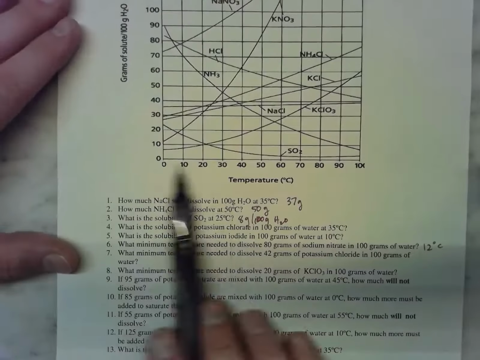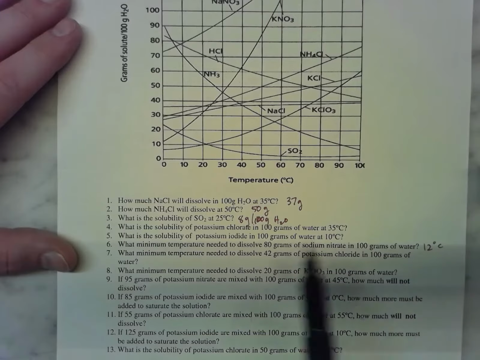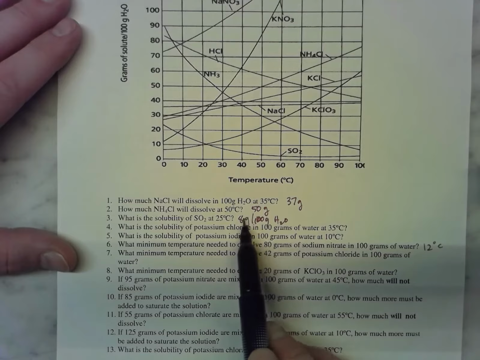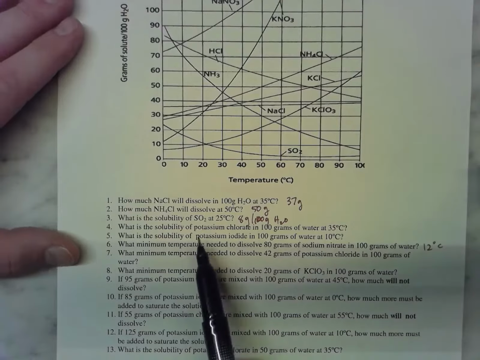Okay, so what's the solubility of SO2 at 25? Come to 25, up to SO2, I would say 8 grams. But the solubility is actually 8 grams per 100 grams of H2O. Okay, so it talks about we've got a unit here per another unit of the solvent. All right, and so we got solubility, solubility.